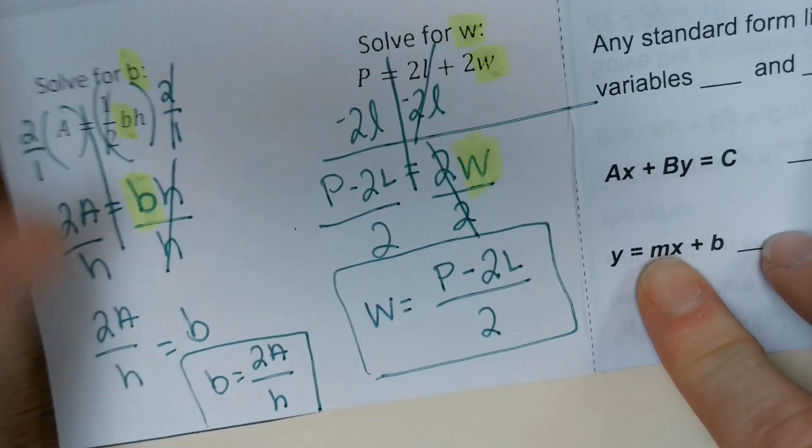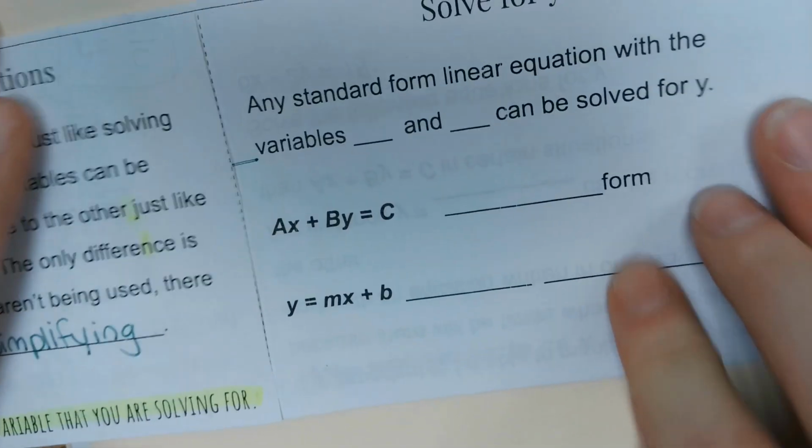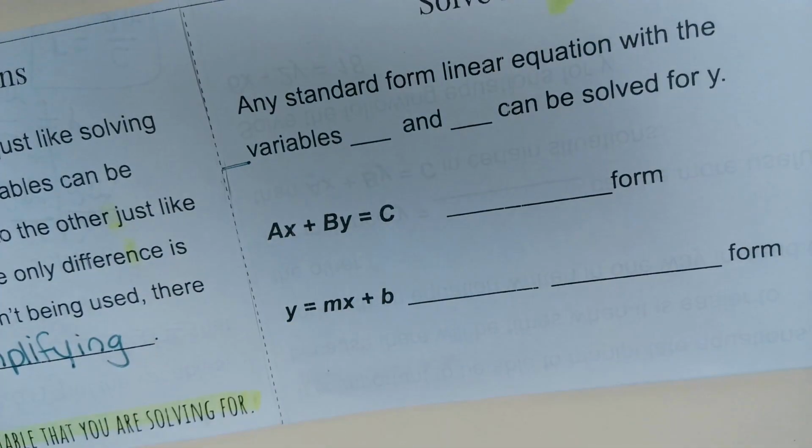Okay, let's go to the other tab. Close this one. Let's go to solve for y.